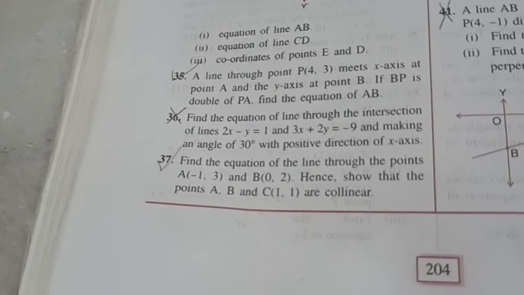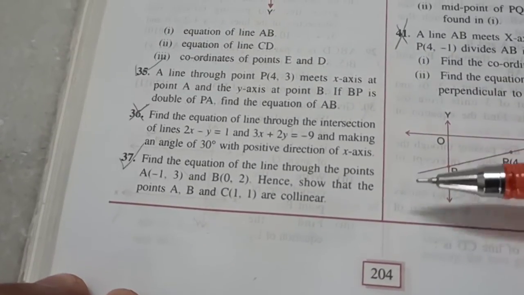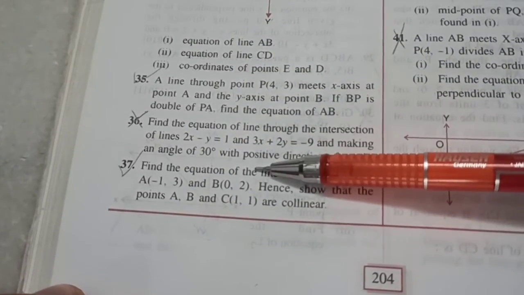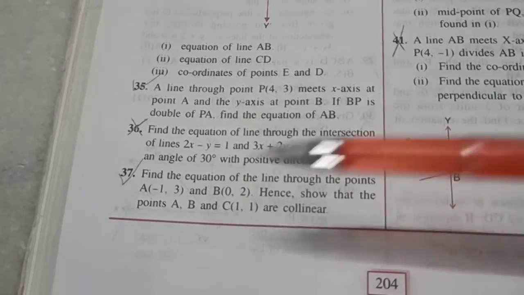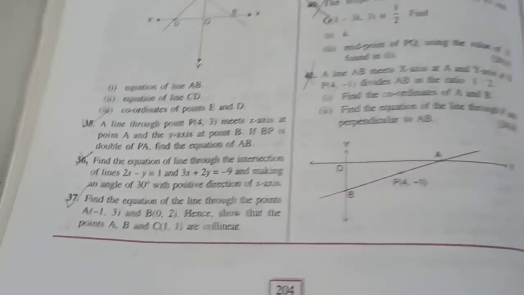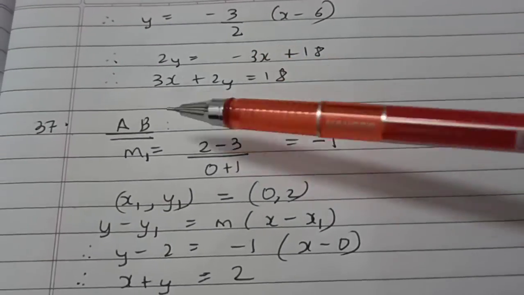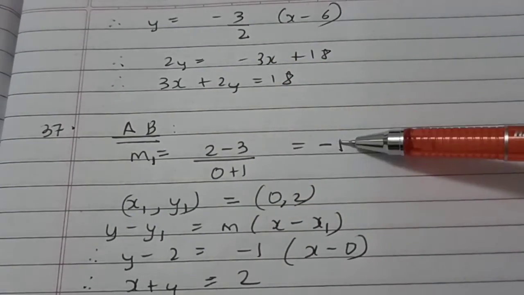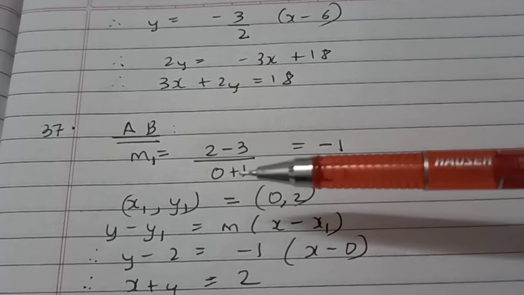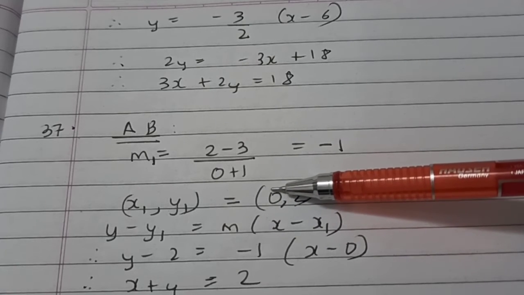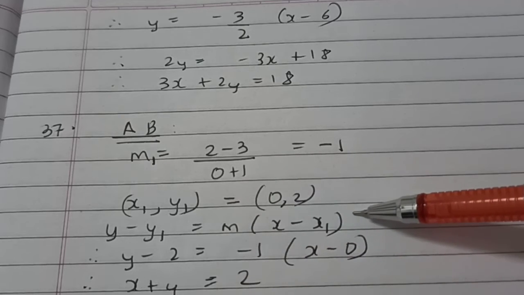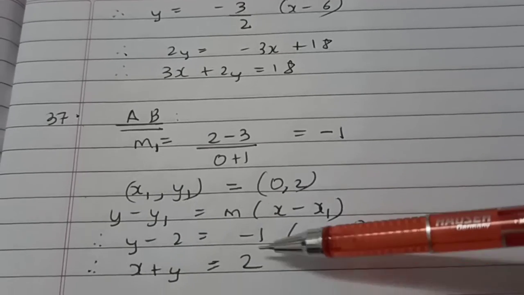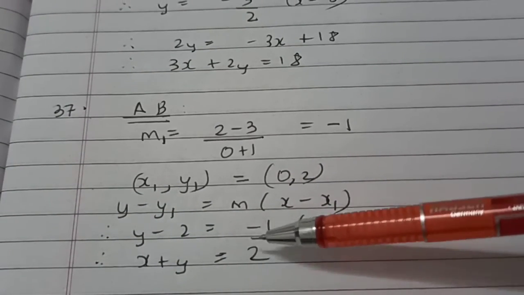Finally, the 37th sum. Find the equation of the line through the points A and B. Oh, that's easy. And then show that C is collinear with them. That is, it lies on line AB. Well, first of all, for AB, find the slope because 2 points are given. Use any one point to use the slope point formula to frame the equation, and I get it as x plus y is equal to 2.